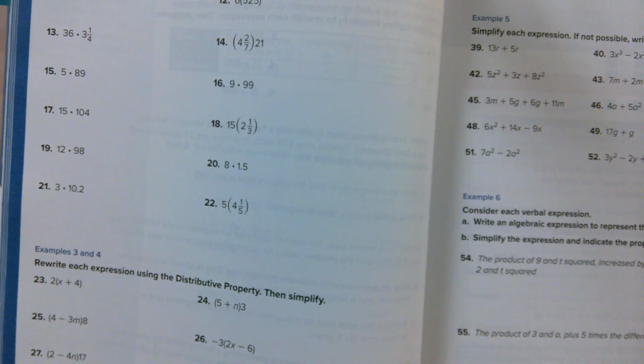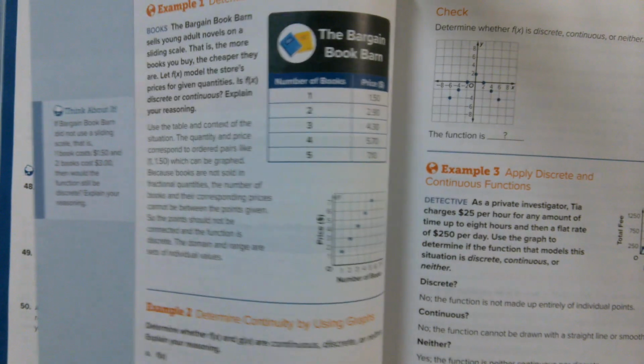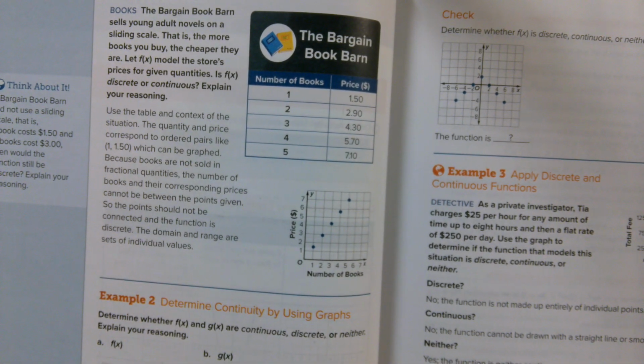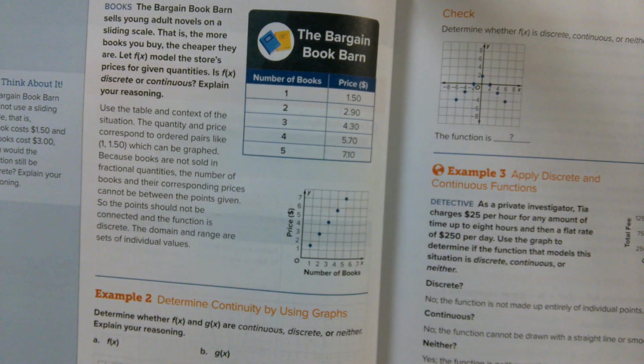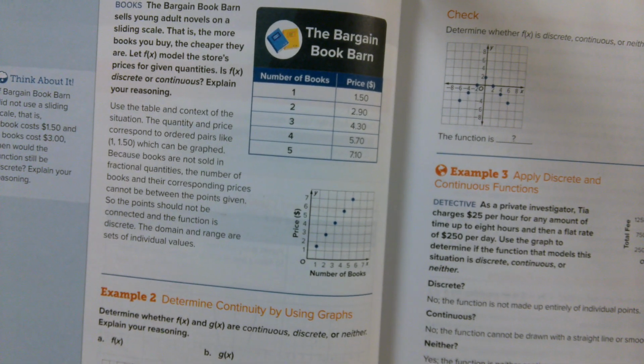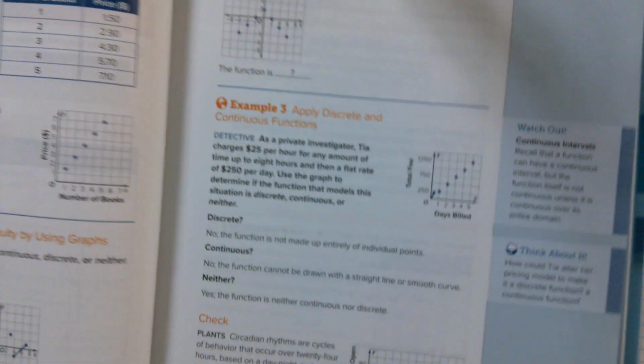If you're looking at your book, and we're on 3.3. What did we say that continuous meant again? Goes on forever. Not quite. In a line. Yeah, we can connect all the points with one single line, right?